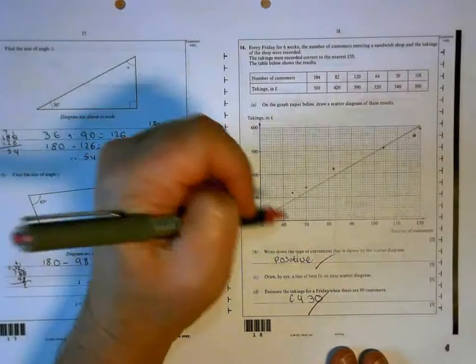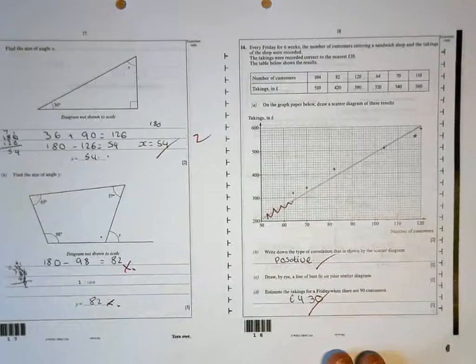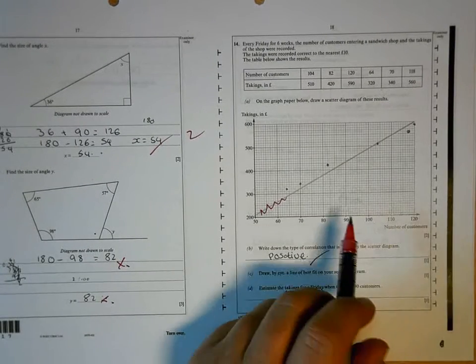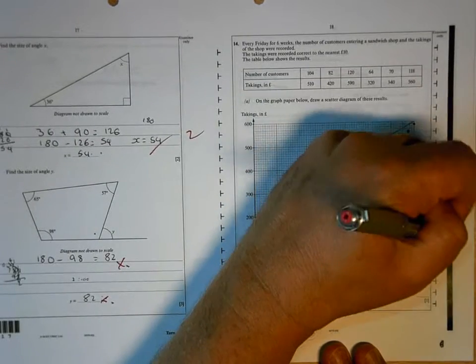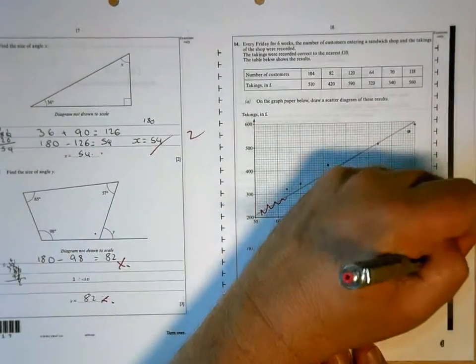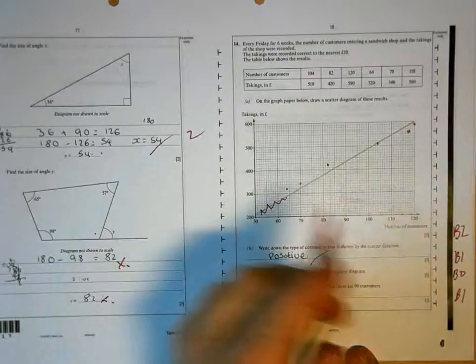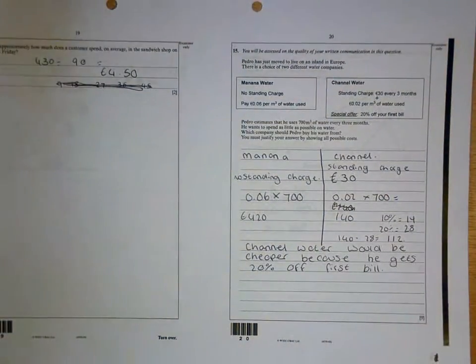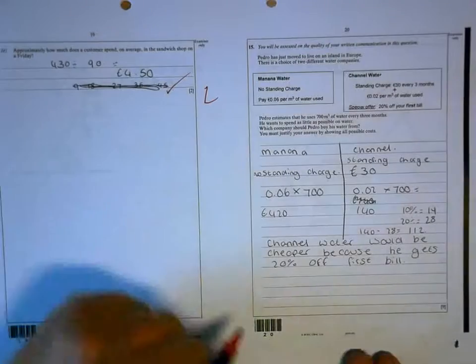Positive 430. It shouldn't go through the corner of the axis. It's not a conversion graph, so I'm not going to give you the mark for the line of best fit. So you'll get the 2 for that, the 1 for that, you lose that, you'll get that. 2, 4, 6 for the page. And then £4.50 is fine.